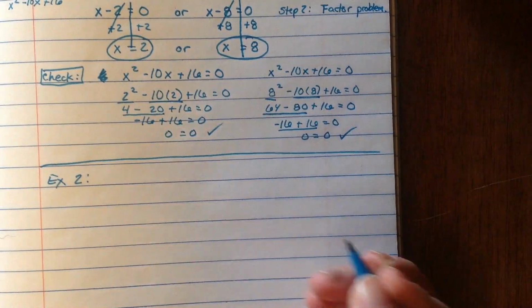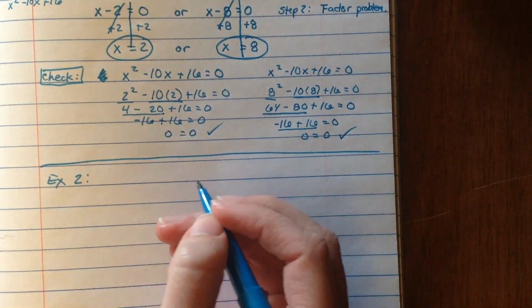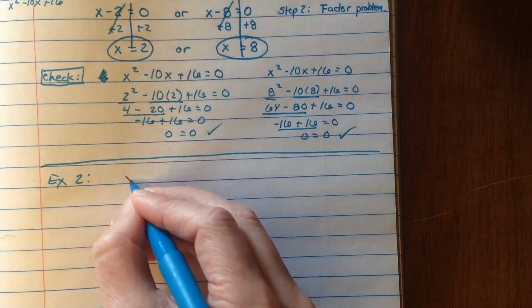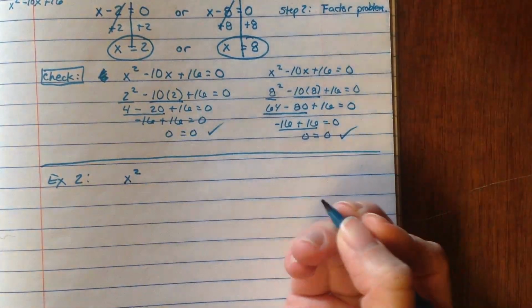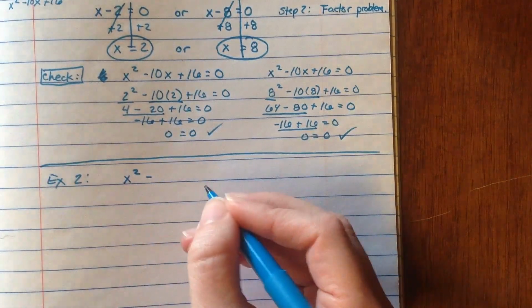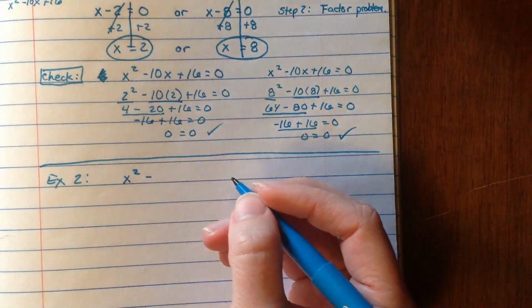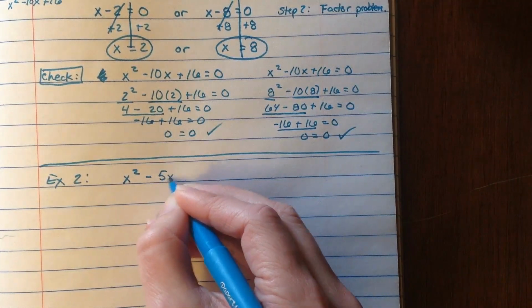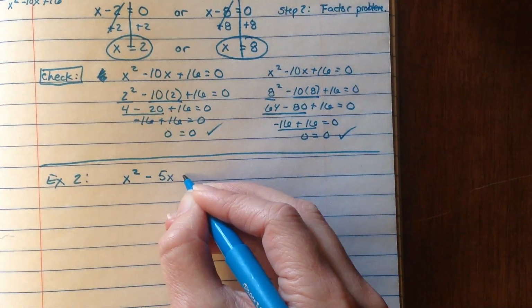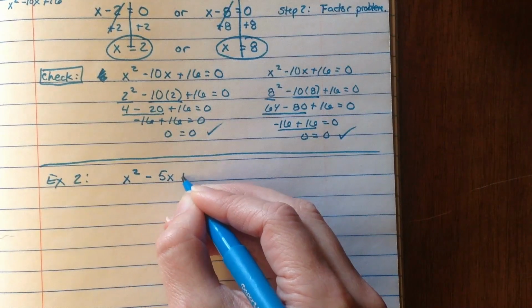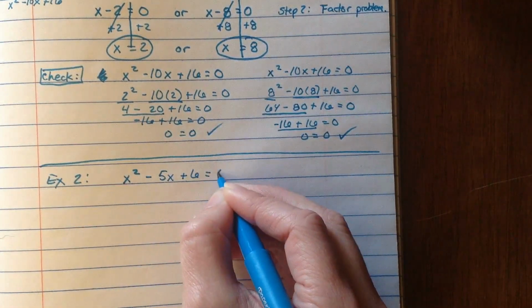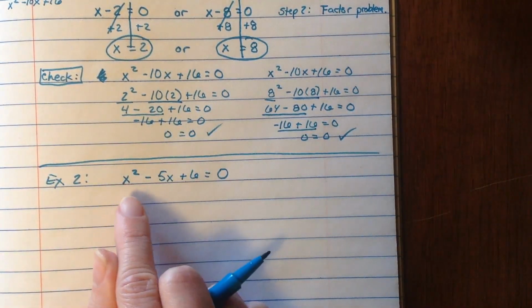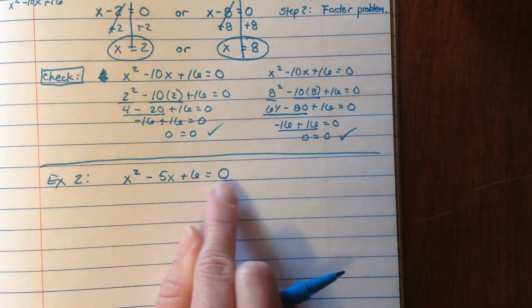So let's do one. Let's say that we have x squared minus 5x plus 6 is equal to 0. And so we have another quadratic. It's equal to 0.